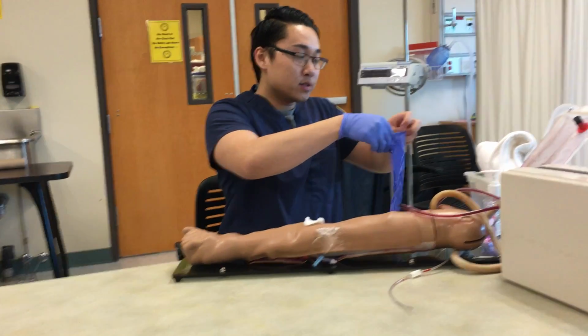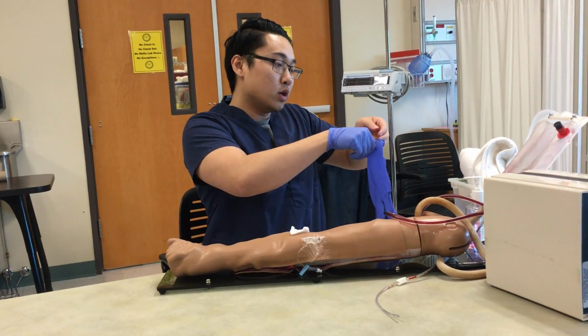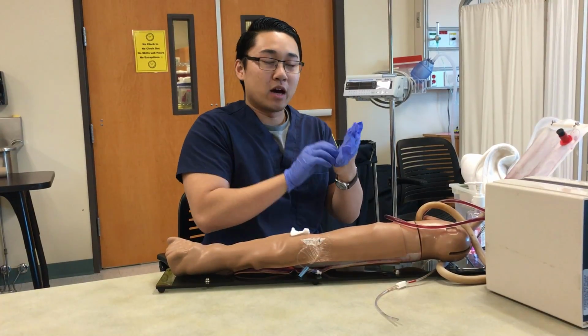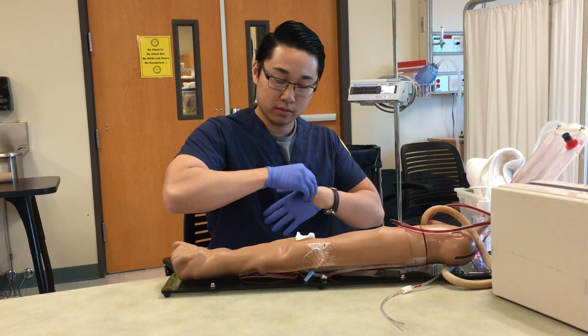And it's advised to go a glove size smaller so you're able to feel the pulse without having the glove get in your way.